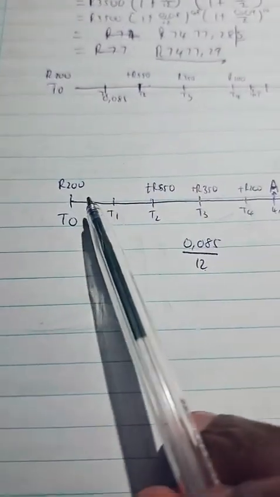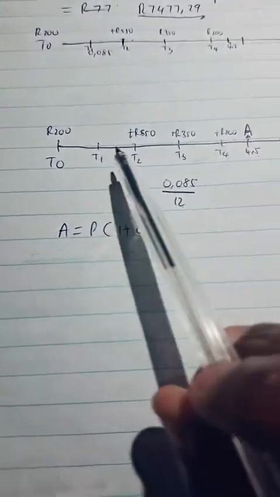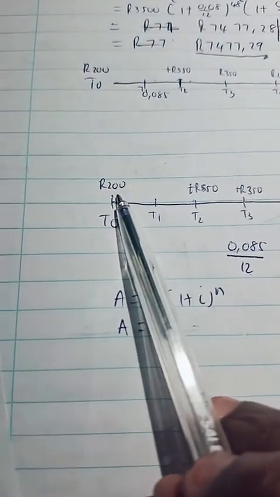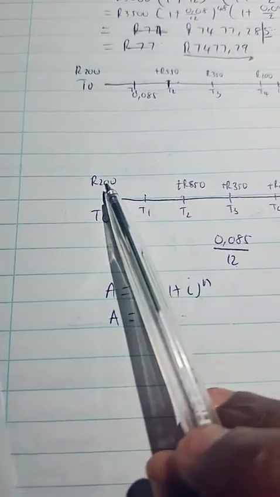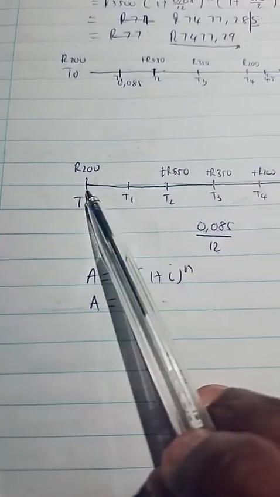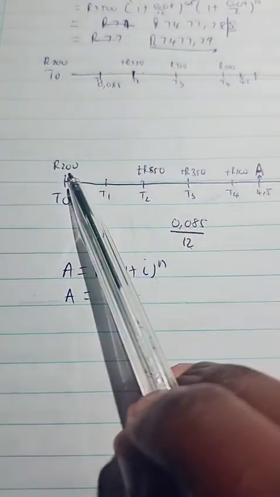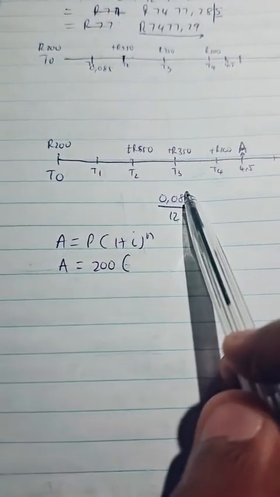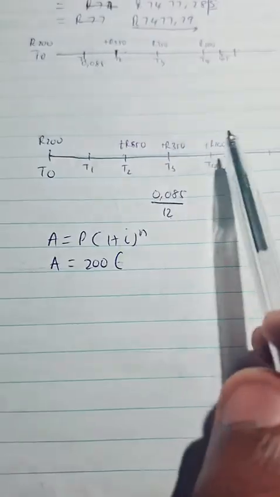Very, very well. You see this 200 rand? We are going to say A is equal to P(1 + i)^n, just so that we know that this is a compound interest related problem. We want A, so we are going to say A is equal to, now please guys, let's look at the first deposited amount, 200. This 200 is going to enjoy this interest rate. Let's just look at the 200 alone. How long is this 200 going to enjoy the interest rate? This is the only interest rate that there is, and it's compounded monthly. So for how long will it enjoy the interest rate?